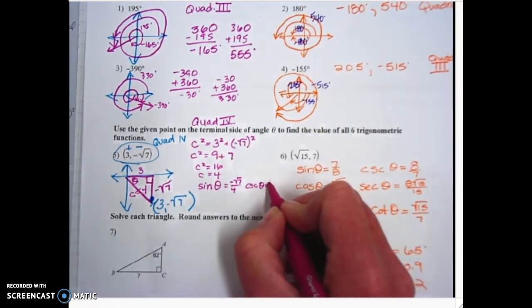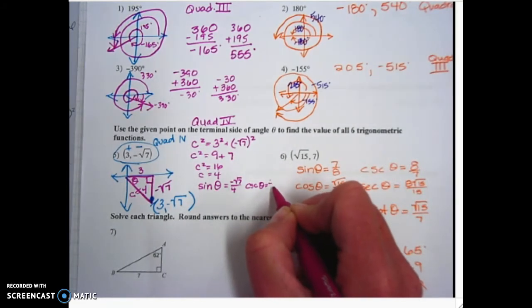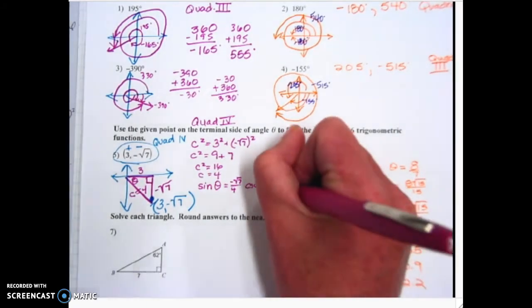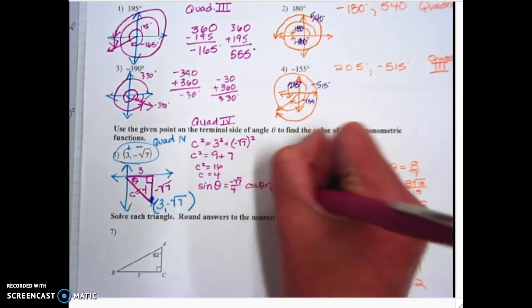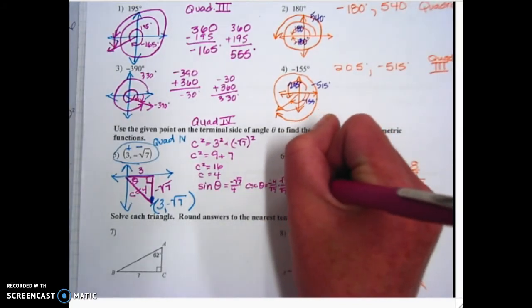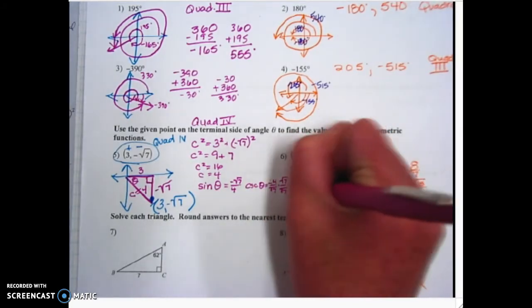So we're going to write negative 4 over the square root of 7. But you can't have a square root in the denominator, so you need to multiply by the square root of 7 over the square root of 7, which is equal to negative 4 square roots of 7 over 7.